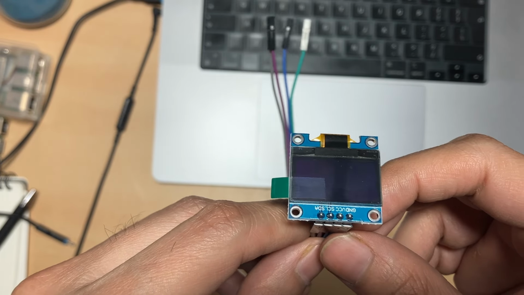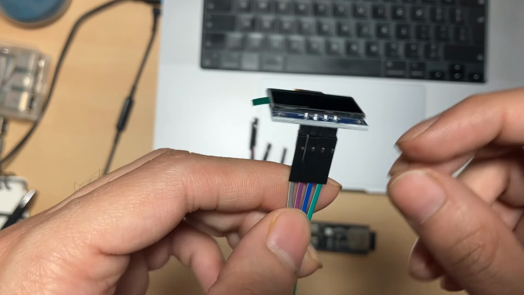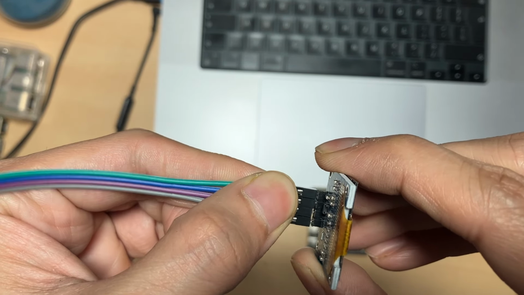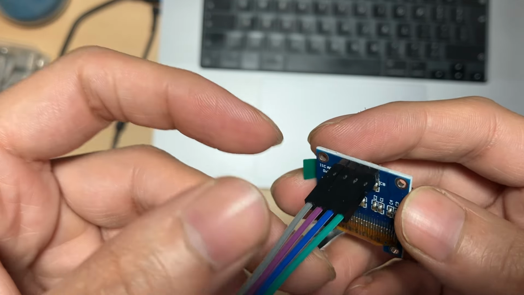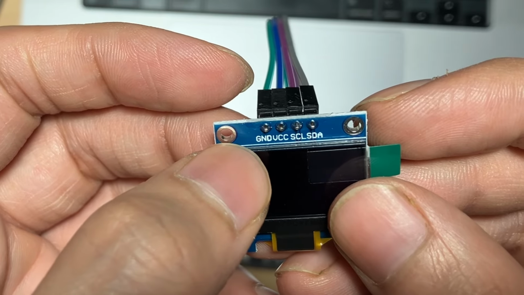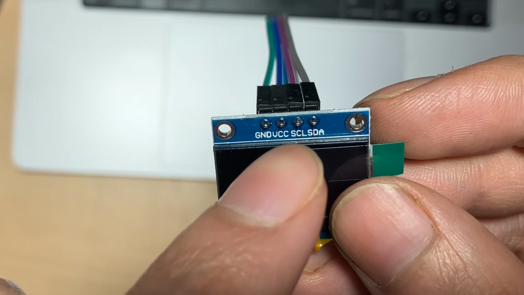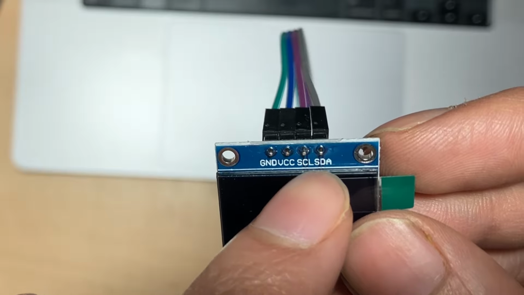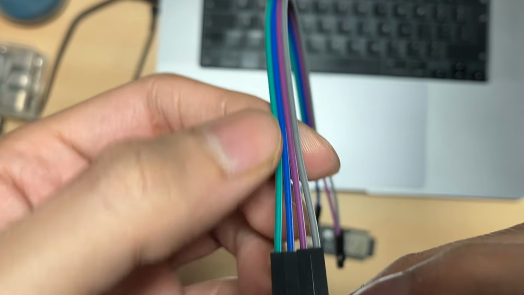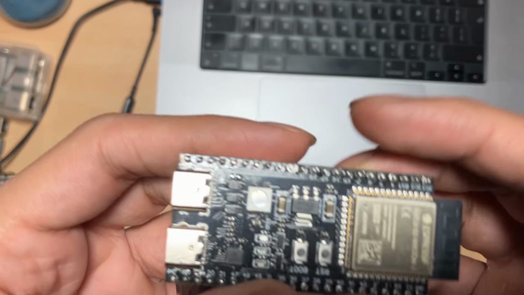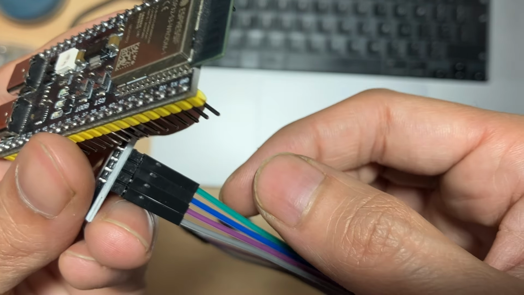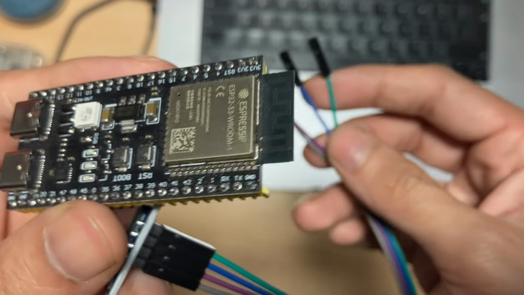So we're going to be using this small OLED display. Now I have connected the 4 pins on its back side over here. Now we want to make sure that these connections are properly made with the ESP32-S3. So we have a ground, we have a VCC, we have SCL and SDA. First of all, coming to the ground, which is our green wire, we want to connect it to the ground of the ESP32-S3, which is over here. So we want to attach the green wire to this ground terminal.